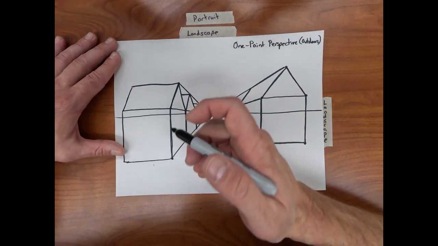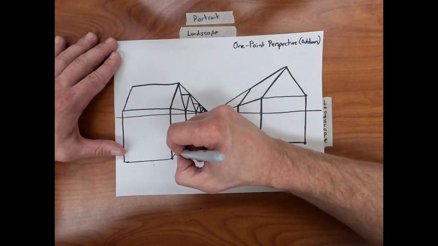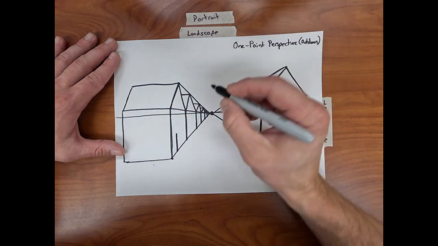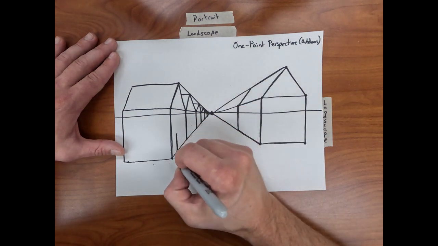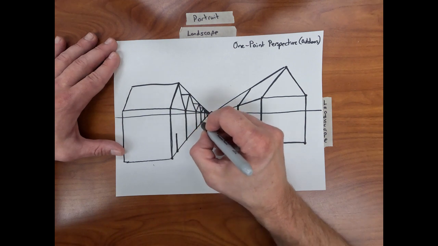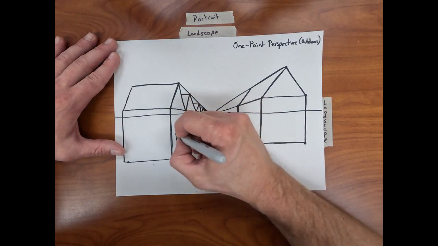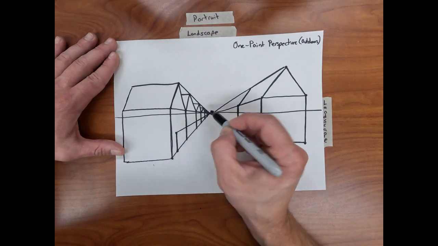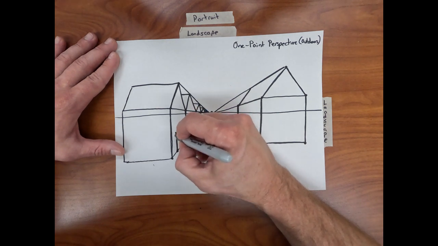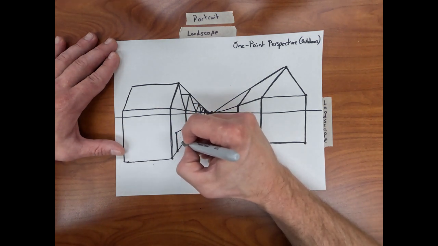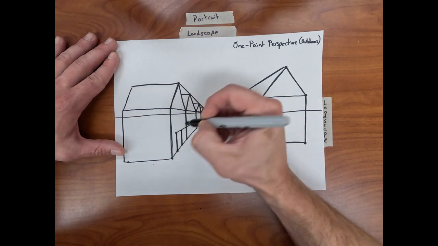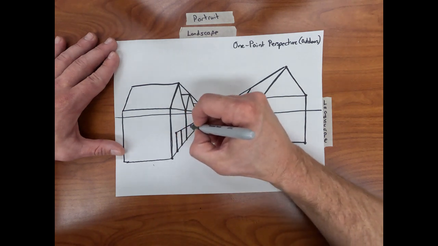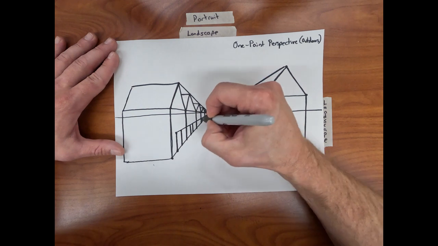Just like we did with the windows on the inside of the house, I'm going to make a door. And we're going to start with the edge that's closest to us. The bottom of our door is going to connect to the bottom of our house, so that vanishing line is already established. The top of our door is going to connect to the vanishing point. And then this is going to be our parallel line between this vanishing line and this vanishing line. And then I can do this on every house as it diminishes. So I need to draw two lines. Two parallel lines.